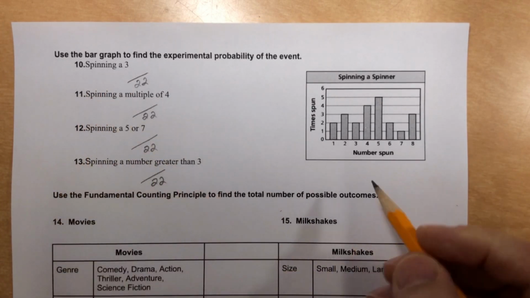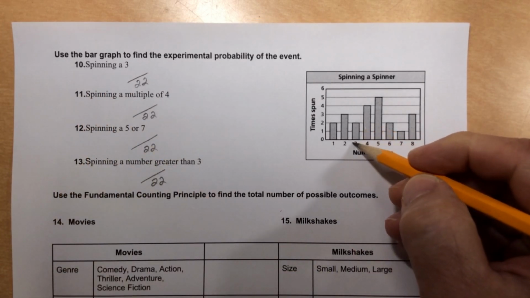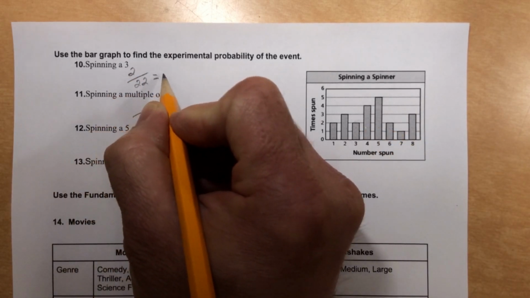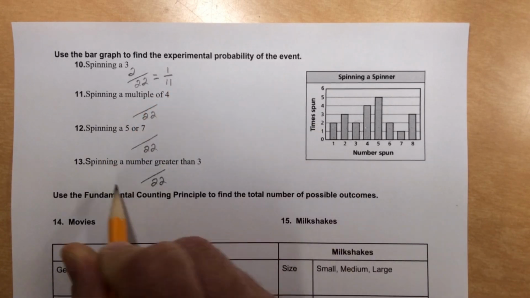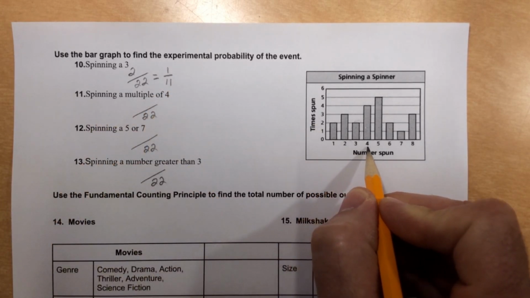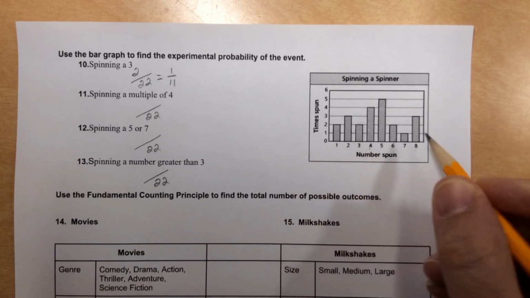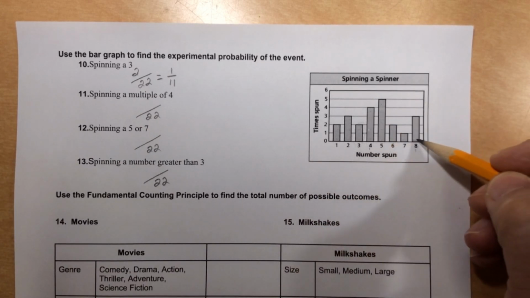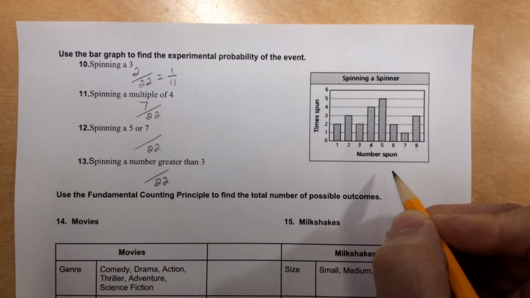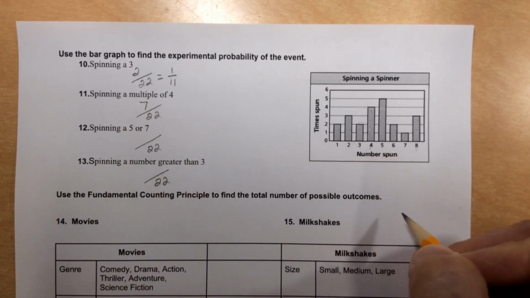Spinning a 3. Well, how many times did they spin a 3? 2 times. So 2 out of the 22, which simplifies to 1 over 11. Spinning a multiple of 4. Well, the multiples of 4 here are 4 and 8. So 1, 2, 3, 4, 5, 6, 7. 7 times they spun a multiple of 4.